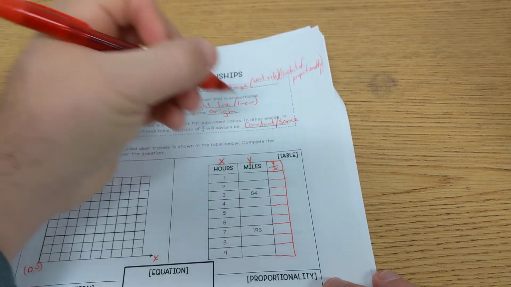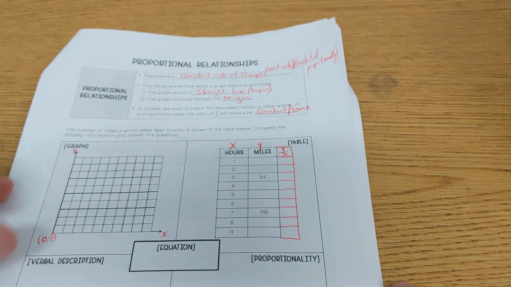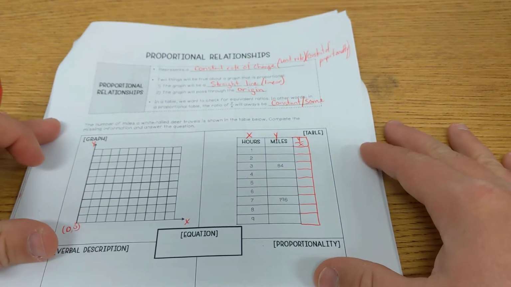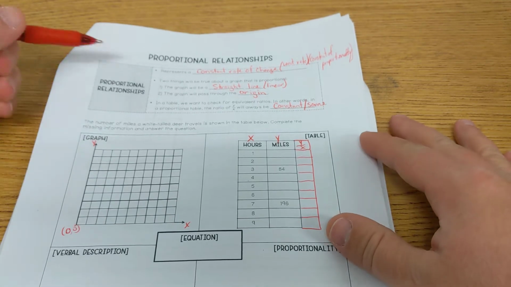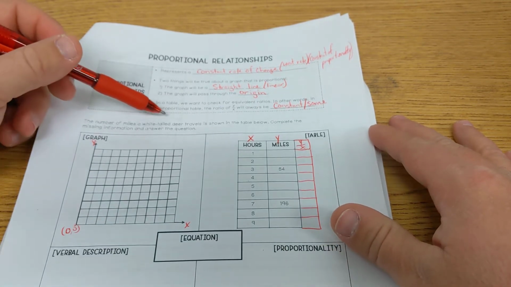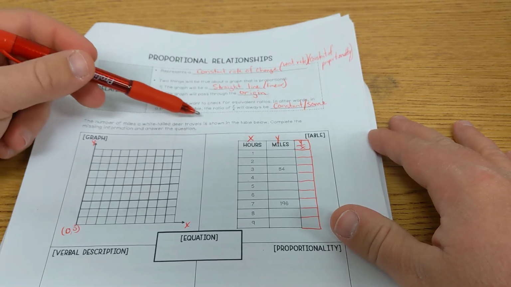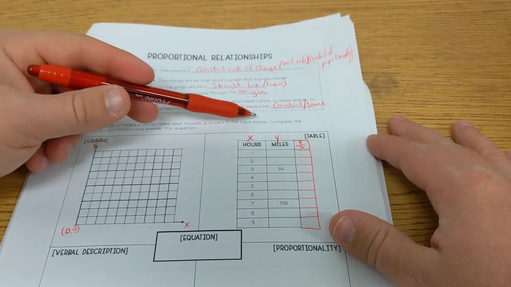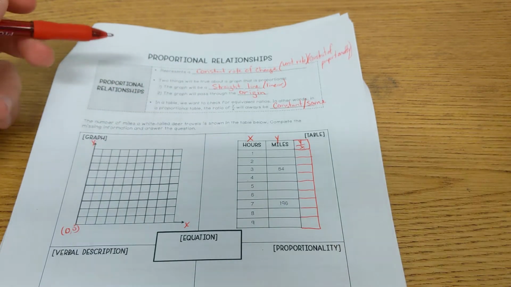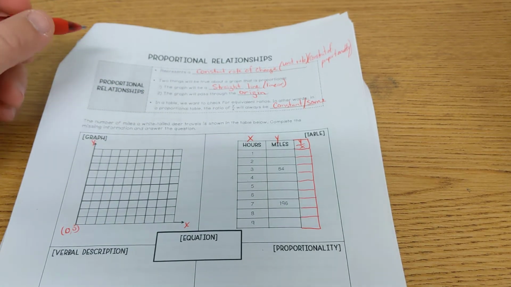Now, let's talk about this first problem right here. The number of miles a white-tailed deer travels is shown in the table below. Complete the missing information and answer the question.